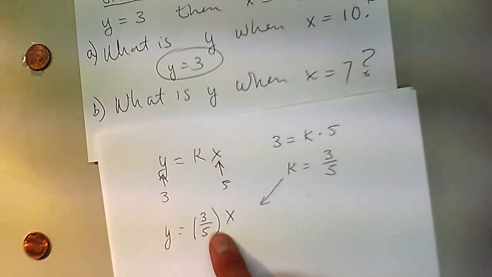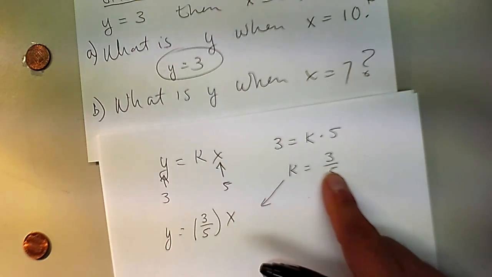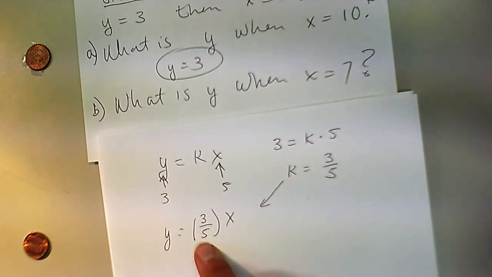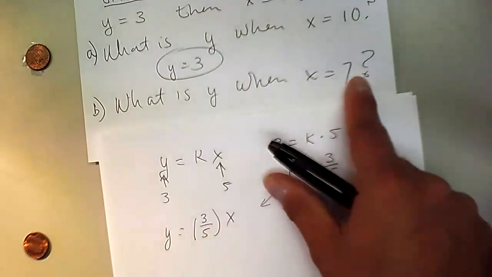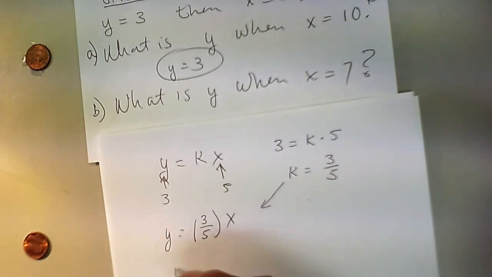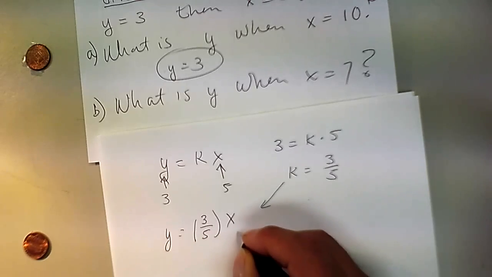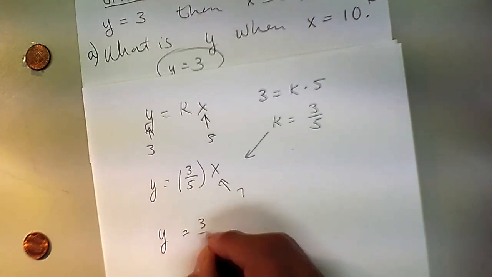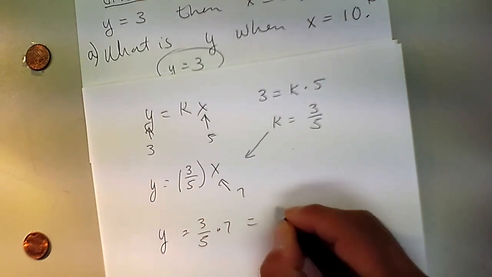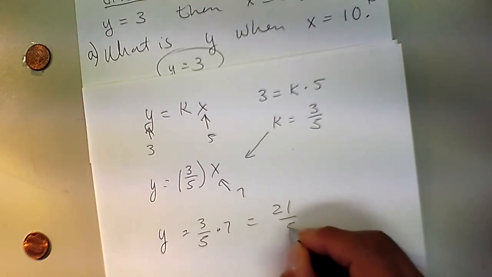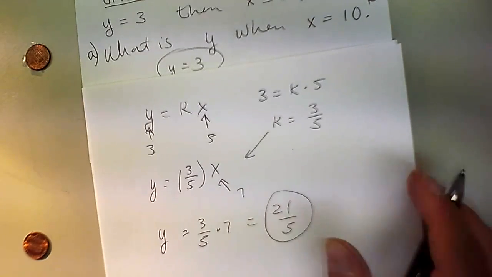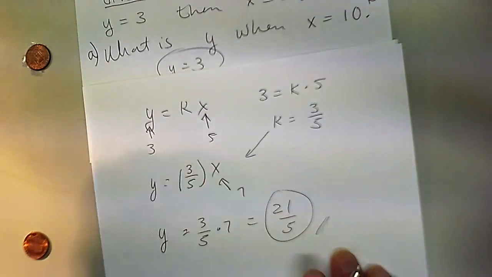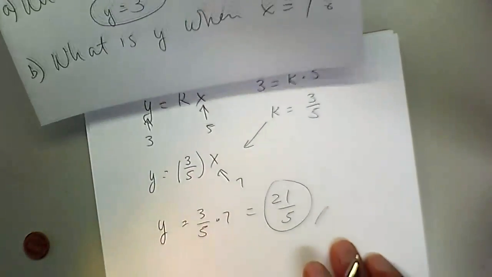Okay, so first we find the constant using the information they gave us. They gave us the 3 and the 5. And now we found the constant. Now that we have that, we can answer the question, which is really straightforward. When X is 7, we plug in the 7 here. So Y equals 3 over 5 times 7, which is, of course, 21 over 5. So that is the answer for Y. And we're finished, done. Okay? But again, these are two problems.